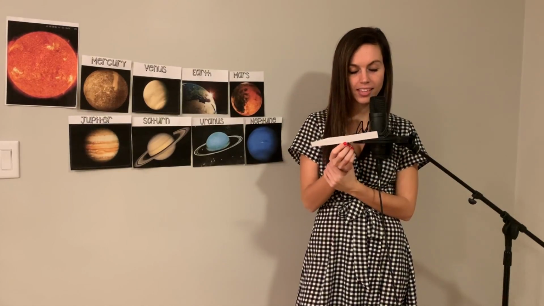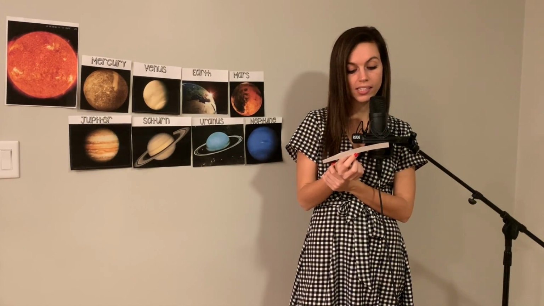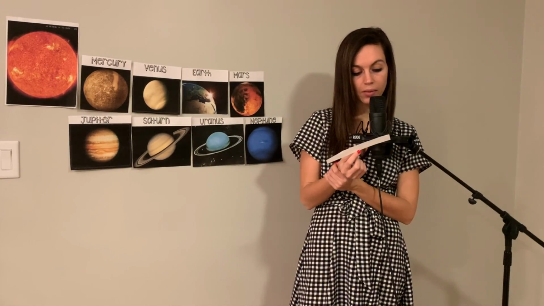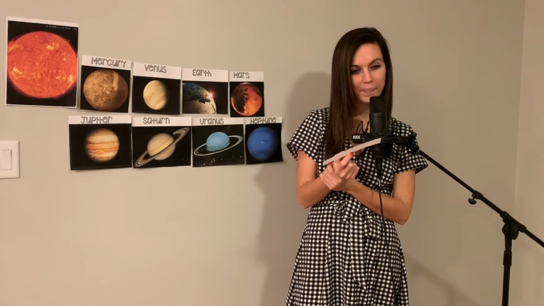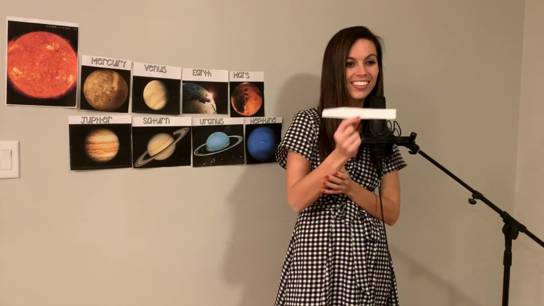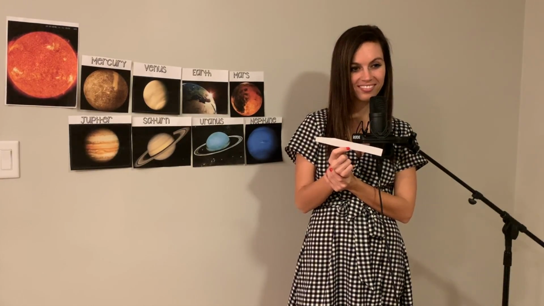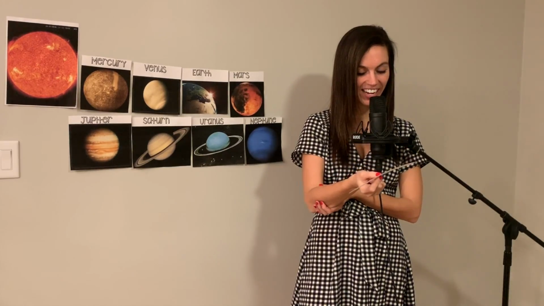Okay, the next clue. It is the coldest planet in our solar system, and it rotates differently than other planets. The poles on this planet lie where most other planets have the equator. Any guesses? It's not Neptune. Good, it is Uranus. Very nice.